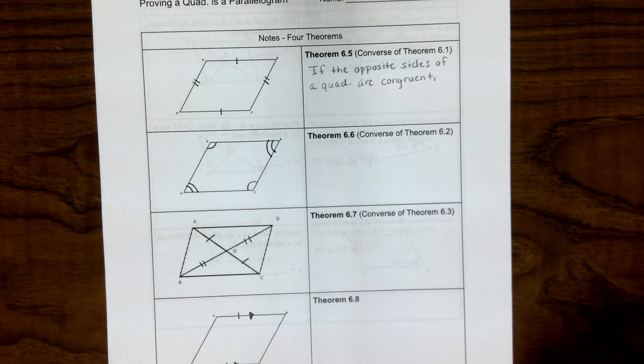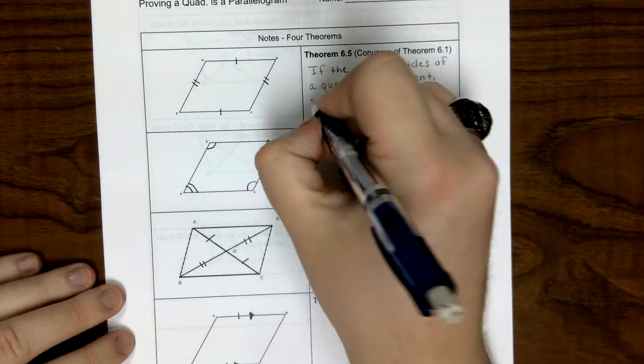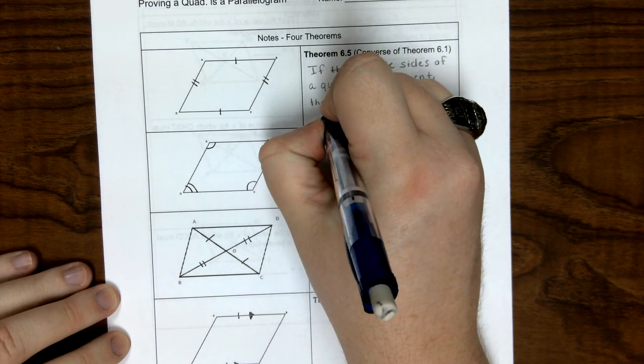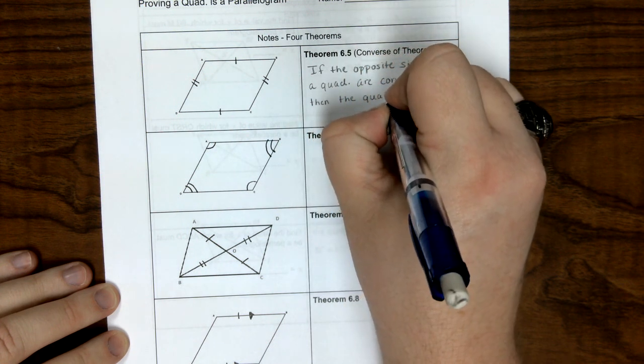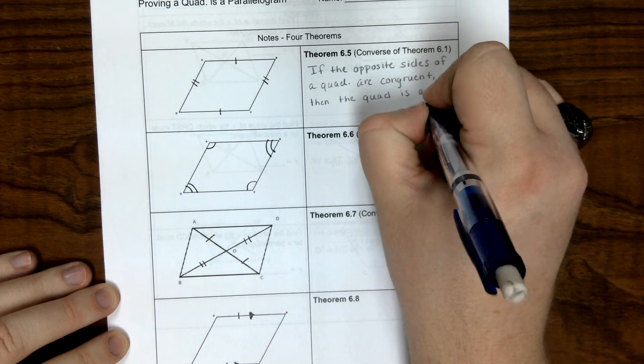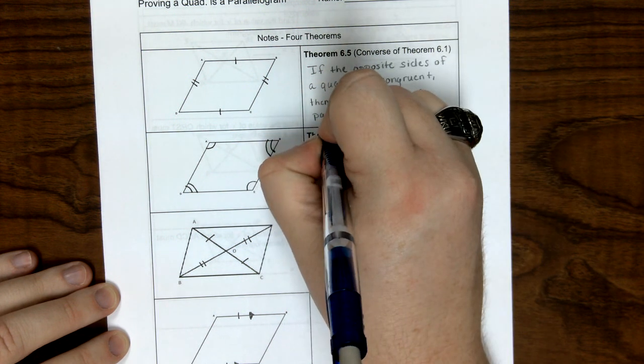Okay? So the if statement is, if the opposite sides of a quadrilateral are congruent, then we can say the quad is a parallelogram.